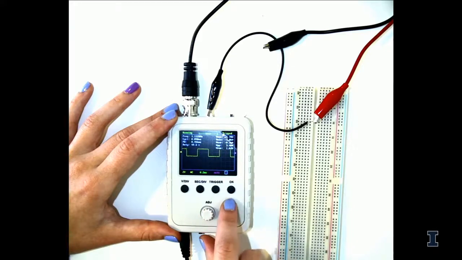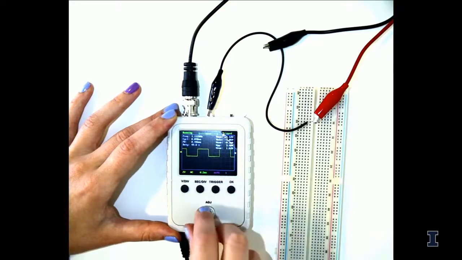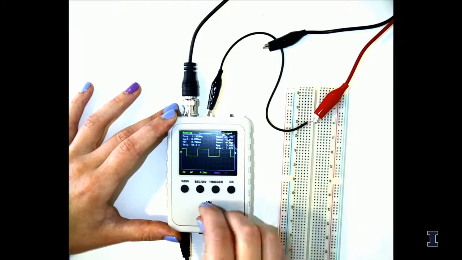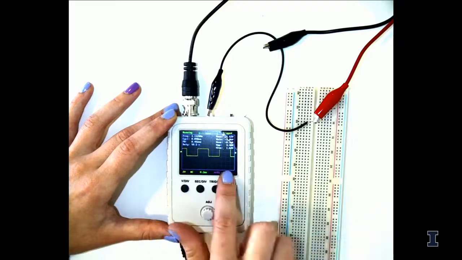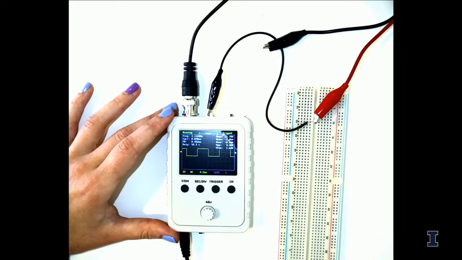Okay, I'm going to hold it. Now I'm going to exit out of trigger so nothing's highlighted, so I don't accidentally change anything. If you turn the knob, nothing will happen now because nothing's highlighted on the screen. All right. Are there any questions about the oscilloscope?